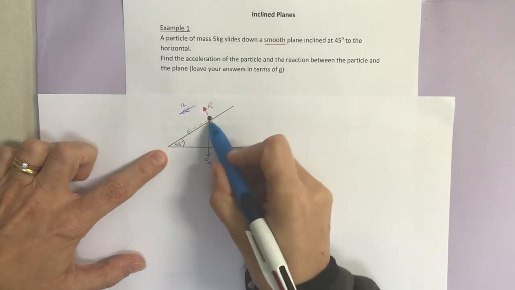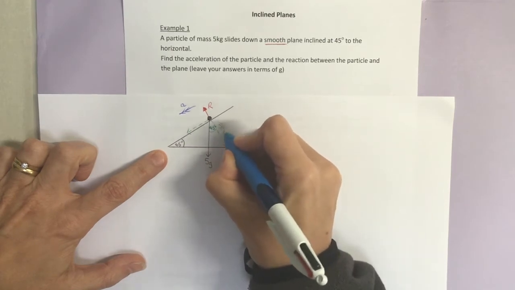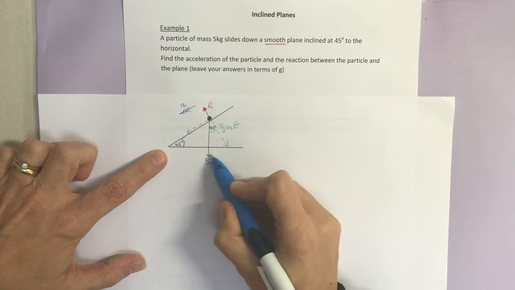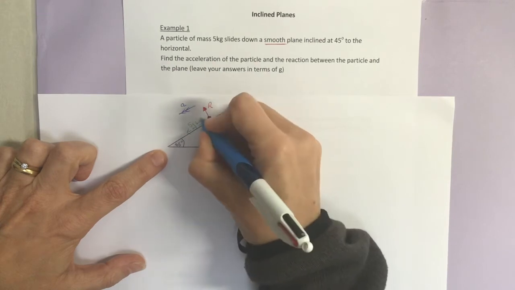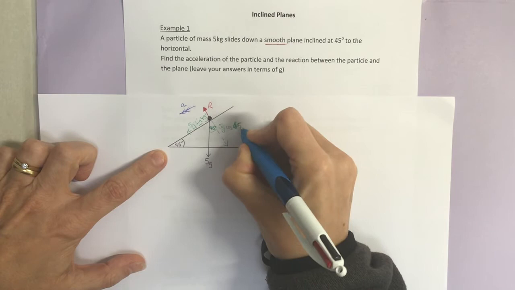So then 5g, this component adjacent to this force, is 5g cos theta, and this component, which is equivalent to this vector force here, is 5g sine 45. I'm just going to change that theta to a 45 because I know what my angle is there.